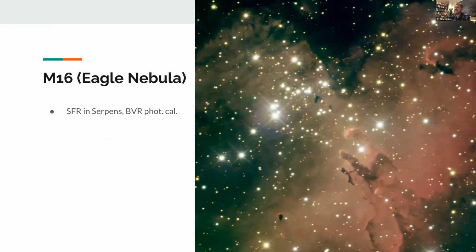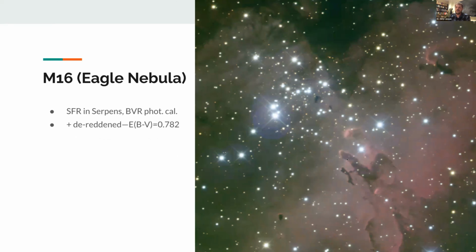The Eagle Nebula is a nice one. So here's a B, V, R photometrically calibrated. It's very, very, very red, but we can remove the reddening. There's actually a lot of interstellar reddening between us and the Eagle Nebula.